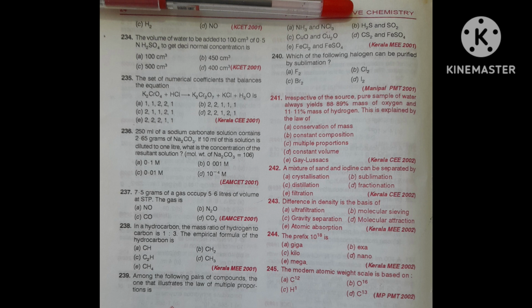One more time I am reading the question. Listen carefully. 250 ml of sodium carbonate solution contains 2.65 grams of sodium carbonate.